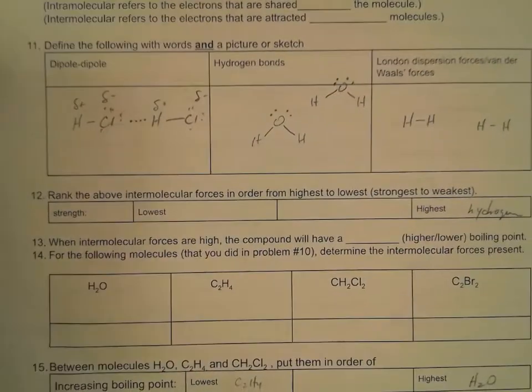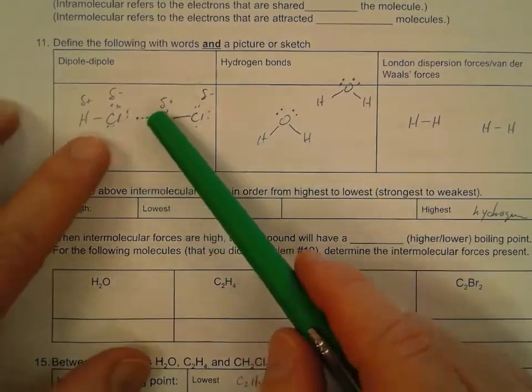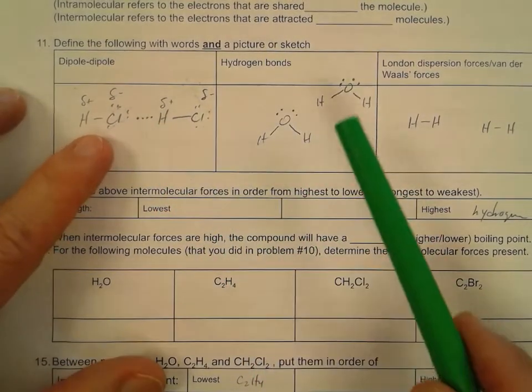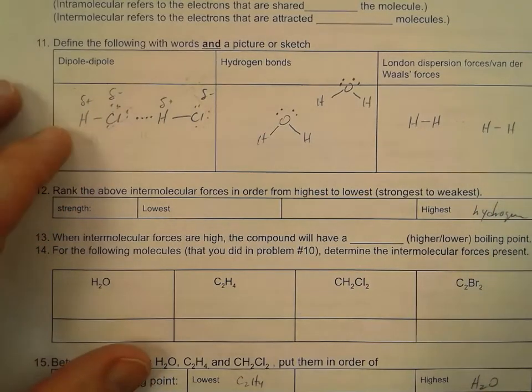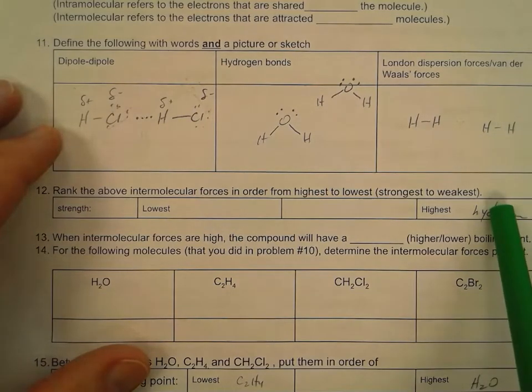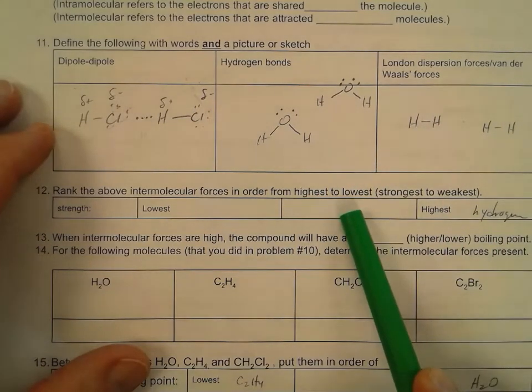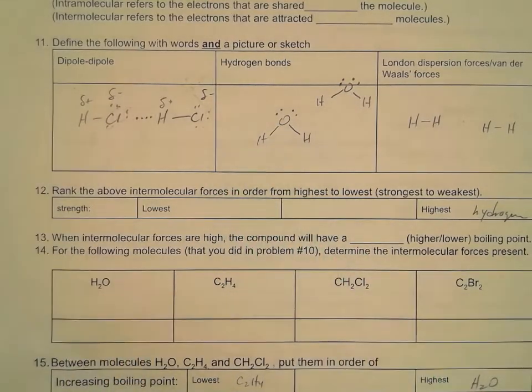Alright, well, given that, we can illustrate dipole-dipole, hydrogen, and London dispersion forces. These are the hardest to kind of illustrate. But hydrogen is going to be the strongest, dipole-dipole is going to be the second strongest, and then much lower in terms of strength is going to be the London dispersion forces.